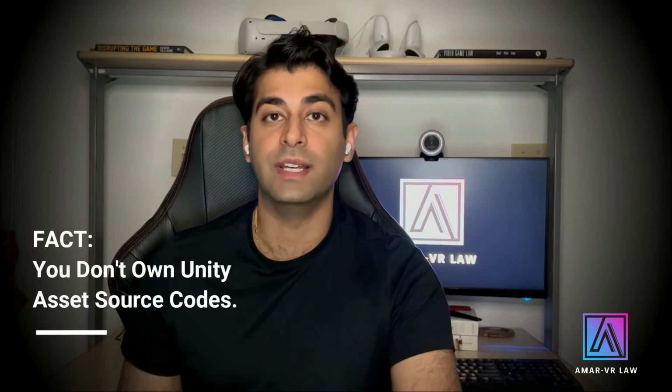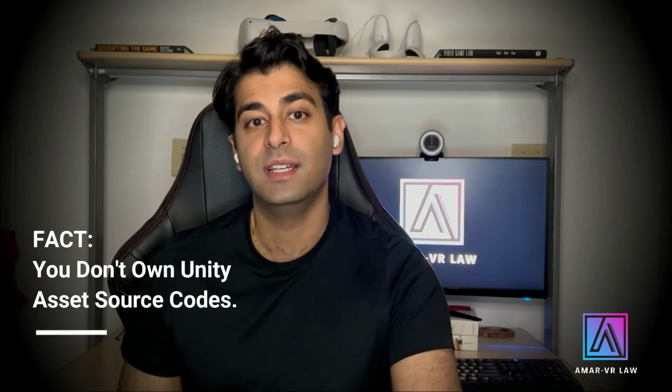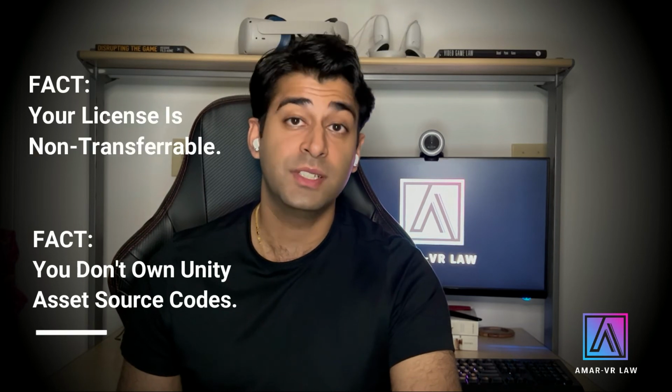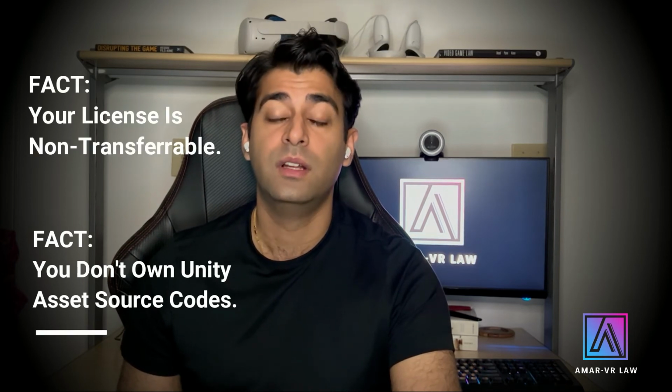If your plan is to sell or even give away the source code to your game once it's finished, you'll need to rethink using assets from the Unity store. If you use Unity assets to create your game, you should know that you don't own the rights to the source code of those assets, and the license you purchased is non-transferable.